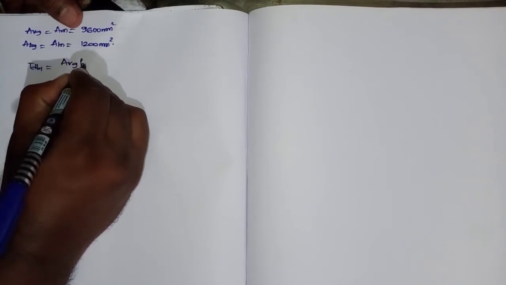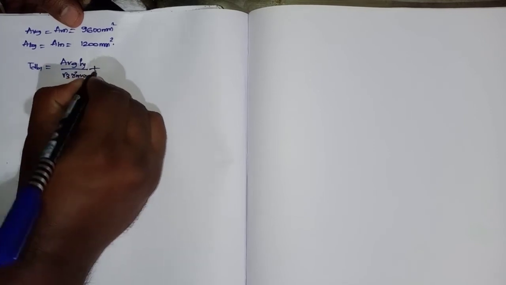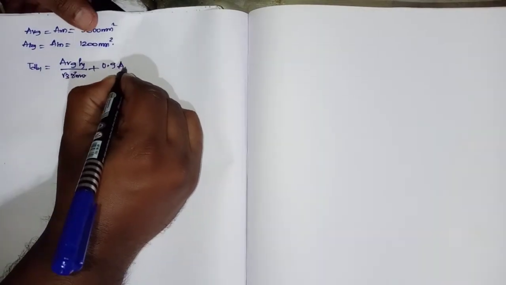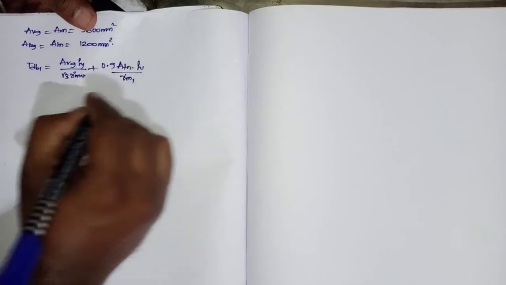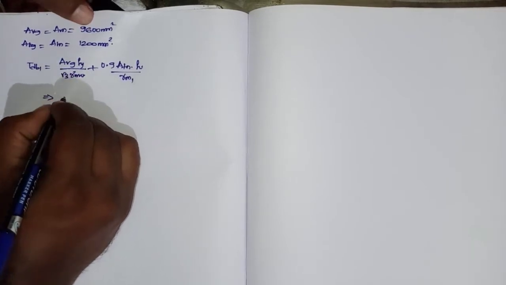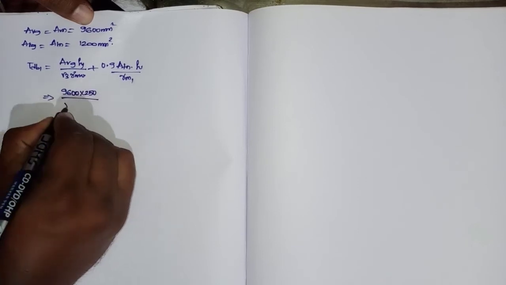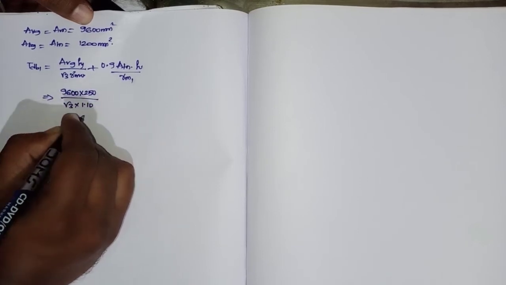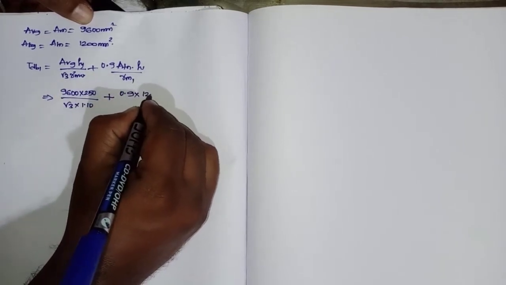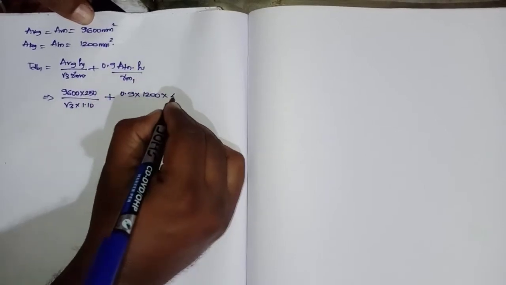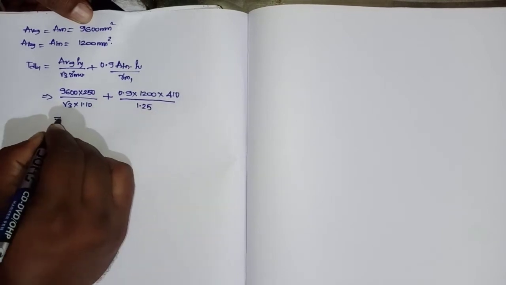Now what is TdB1? AVG Fy by root 3 gamma m0 plus 0.9 ATN Fu by gamma m1. If I substitute here, AVG means 9600 into 250 divided by root 3 into 1.10 plus 0.9 into 1200 into 410 divided by 1.25.